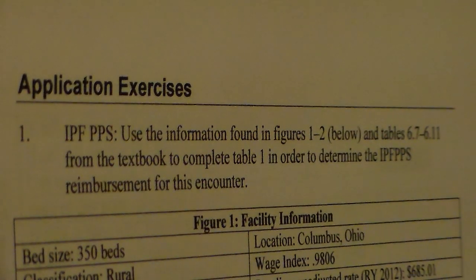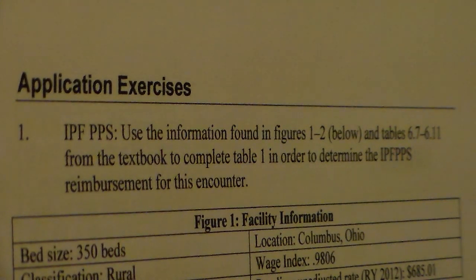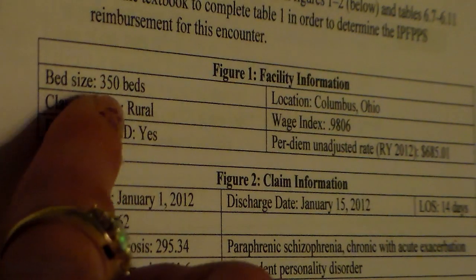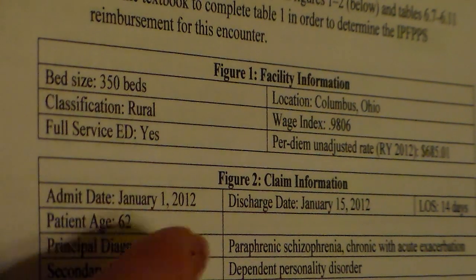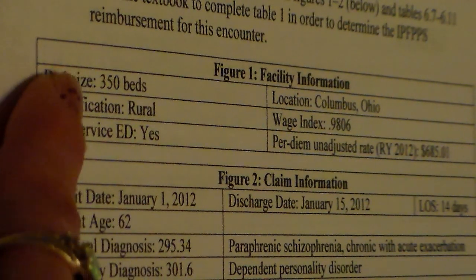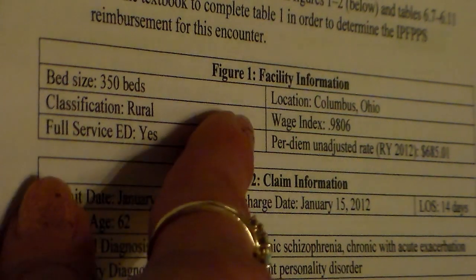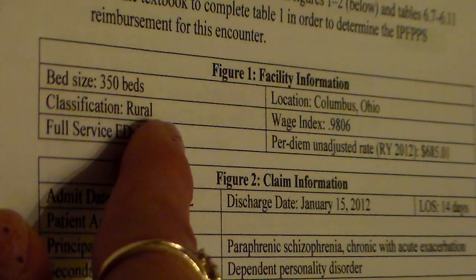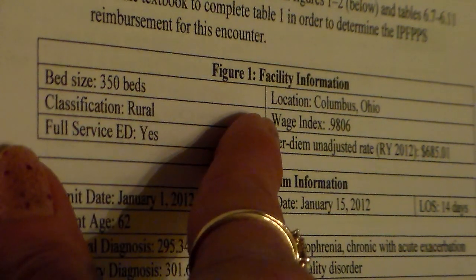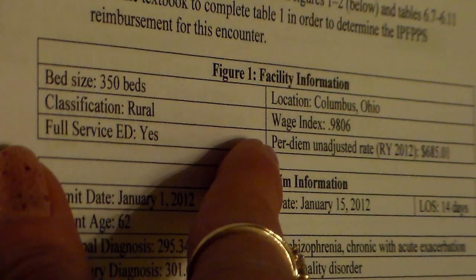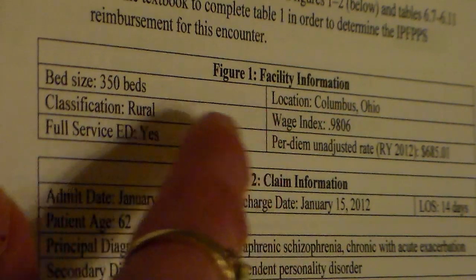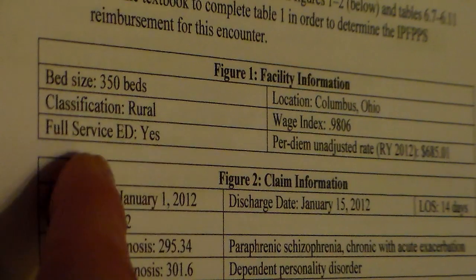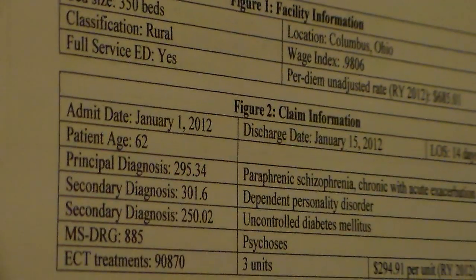So let's take a look at the first part of this exercise, and you'll see that we're given information in figures 1 and 2. Figure 1 has the facility information and figure 2 has claim information. So we see here that we have the location of the facility. It is a rural facility. We are given our wage index and our per diem unadjusted rate. And we are also told that this facility has a full-service emergency department.